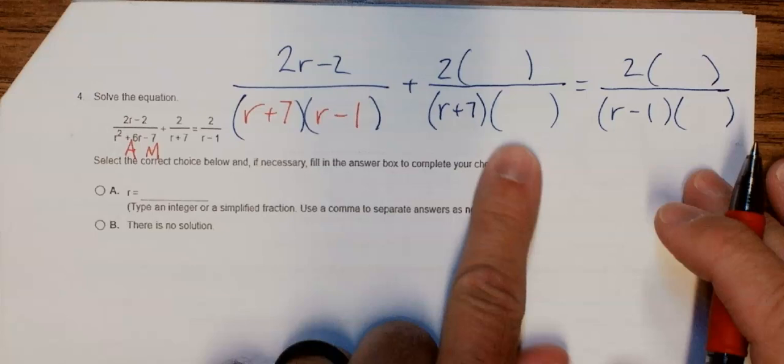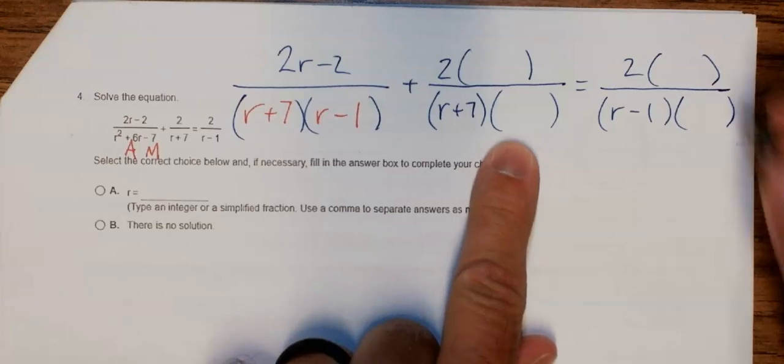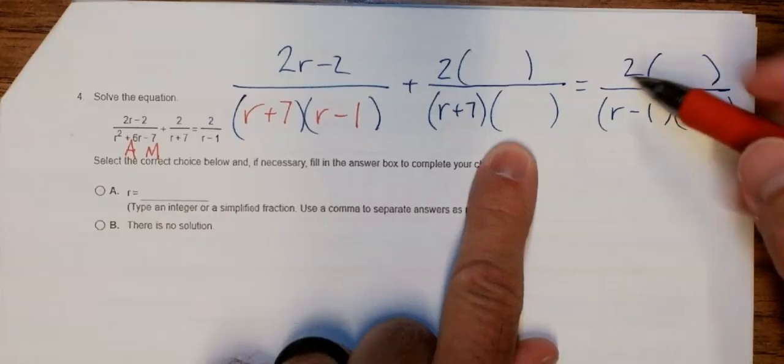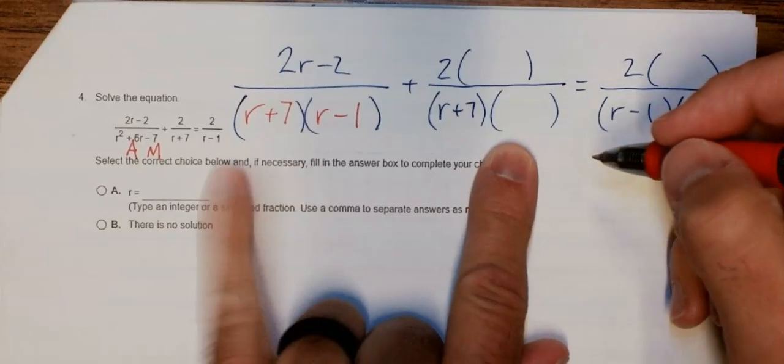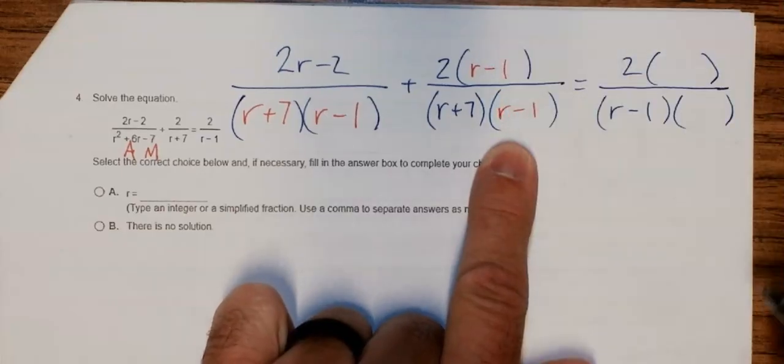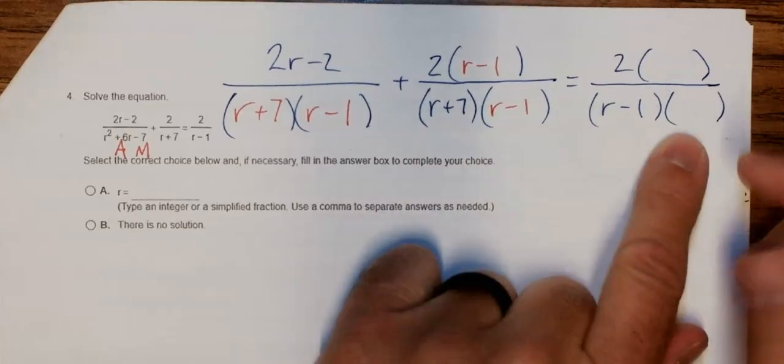What is this one missing? What is the second fraction missing? R minus 1. Excellent choice. Top and bottom. What's the last fraction missing?